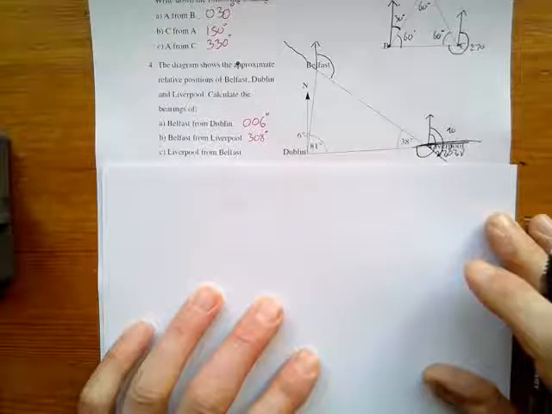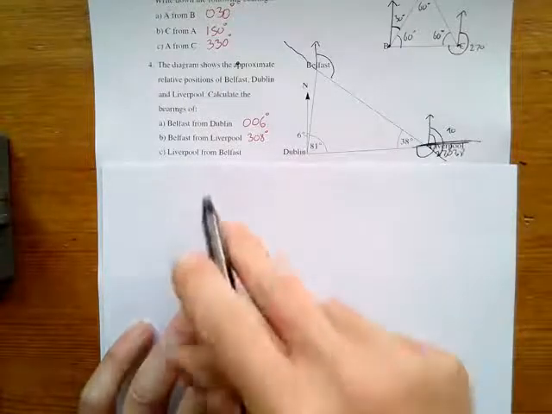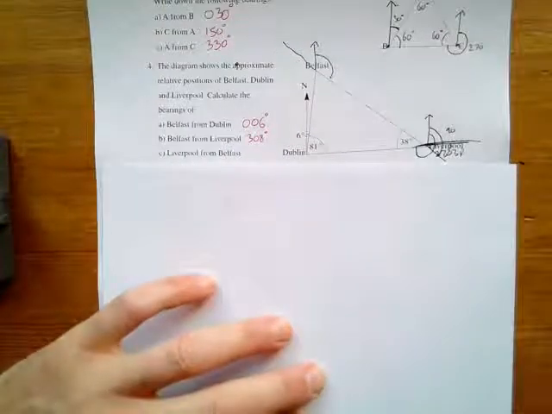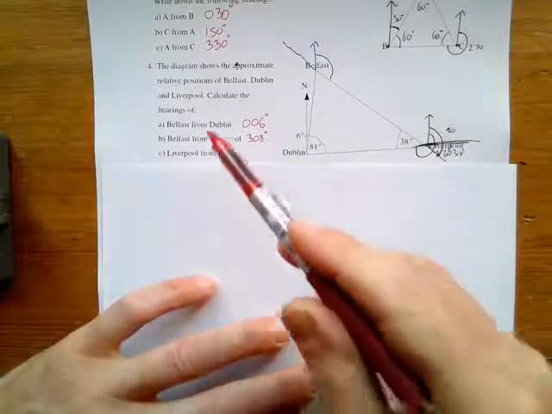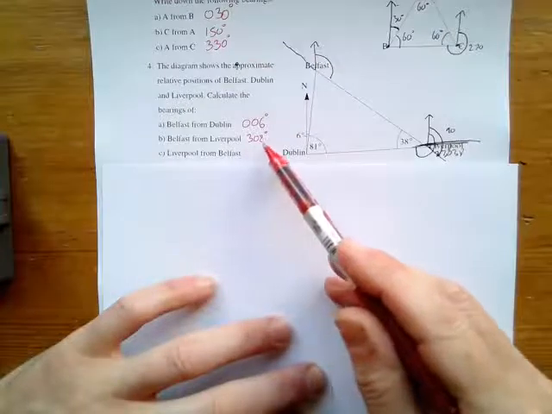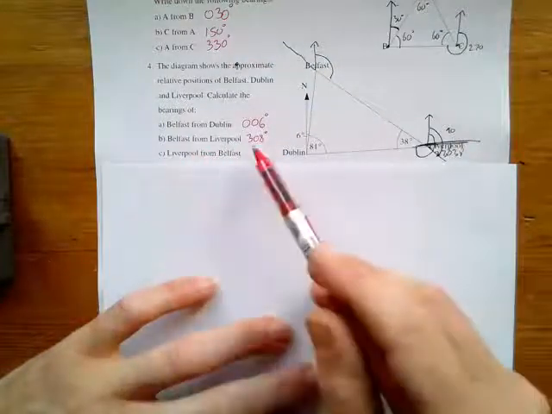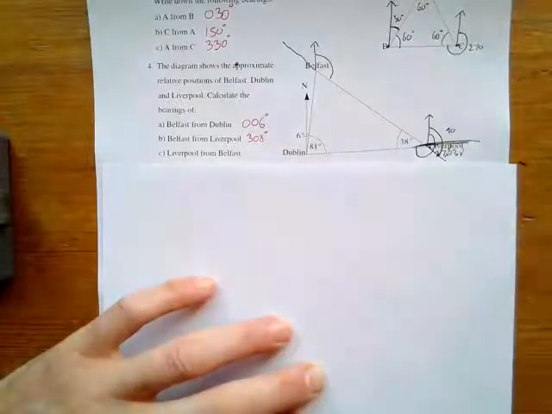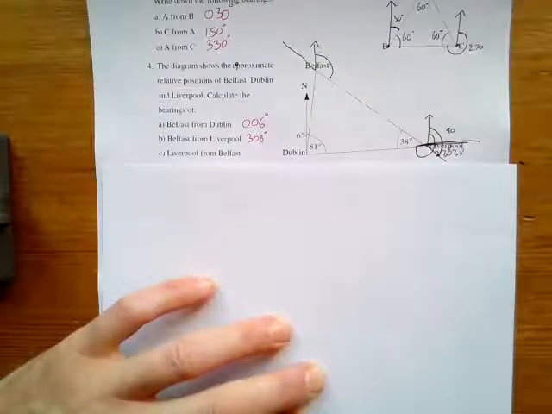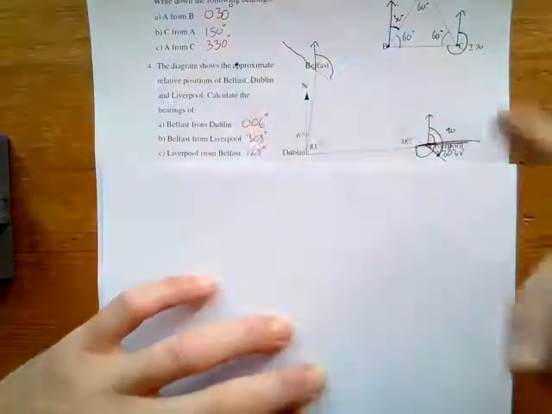However, forget all of that, because there's a much easier way of doing Liverpool from Belfast, if you know Belfast from Liverpool, which is what I was going to do to start with, and that's what I told you here. If you know the bearing in one direction, to get the bearing in the other direction, you either add 180 or subtract 180 from that value. And if I subtract 180 from that value, what do I get? 128 degrees, as expected. So I made a right old pig's ear of that.